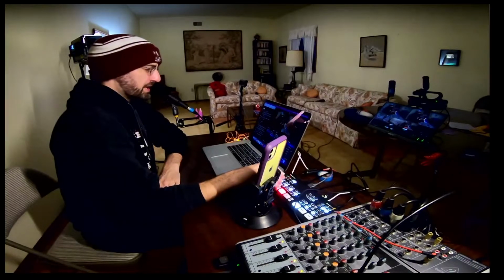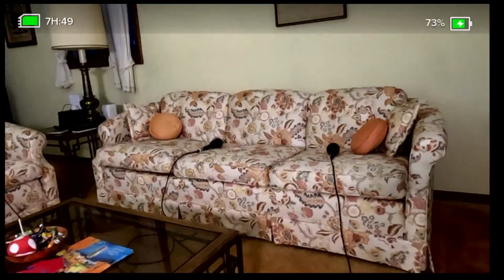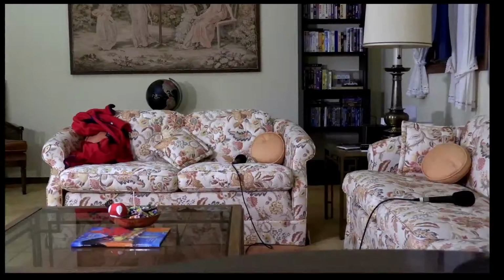The 6 looks the best because I'm being flooded with light. The 10 right here on the big couch has its gain all the way up because it's trying to adapt for the low light. And the good old Canon doesn't give a shit. Just sitting there.